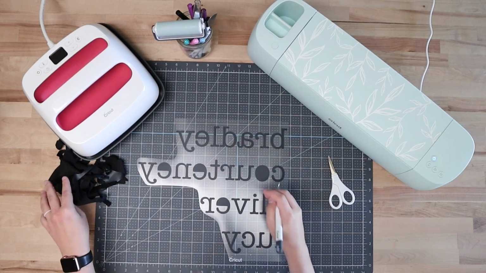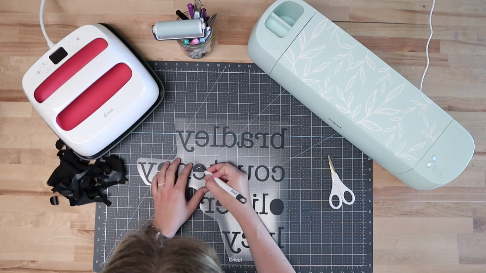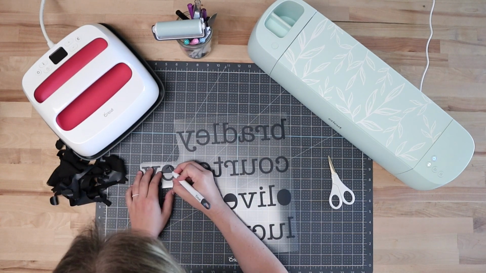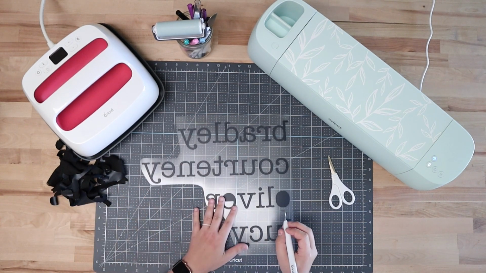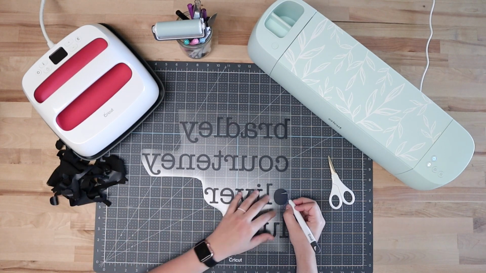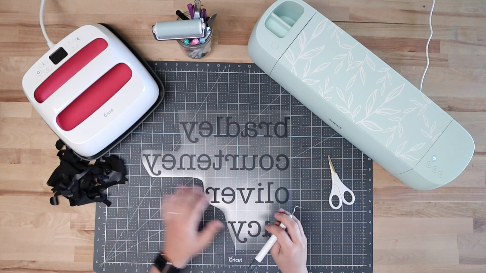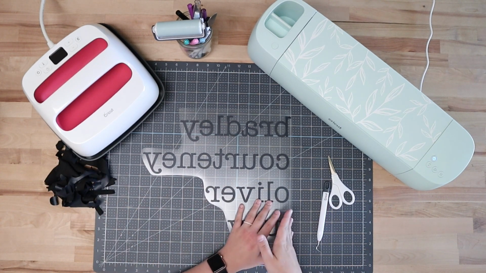The cool thing about this project is I made it pretty big. I mean, my pillowcase is pretty large too. It's about 18 by 18 inches, I think. So I would not have been able to cut this size if I was just using a mat. If you don't have an Explore 3 or don't have the Smart Iron-On, you of course can still make this project. You'll just need to make it a little bit smaller.